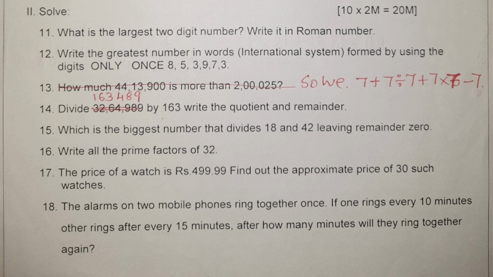After that, this is about section B. In this, again you have 10 questions based on 2 marks. So these questions you have to solve with the steps and proper methods, which you have to use in the rough column as well as in the main column.